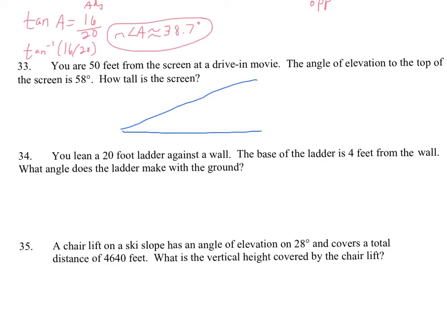So this is a length of 50, and the angle as you look up is 58 degrees. All right, and the question is, how tall is the screen? Well, here's the screen, and so you can see we have a right angle, assuming that they're not showing you a crooked movie. The screen rises straight up. All right, so you can call that X or whatever you want.